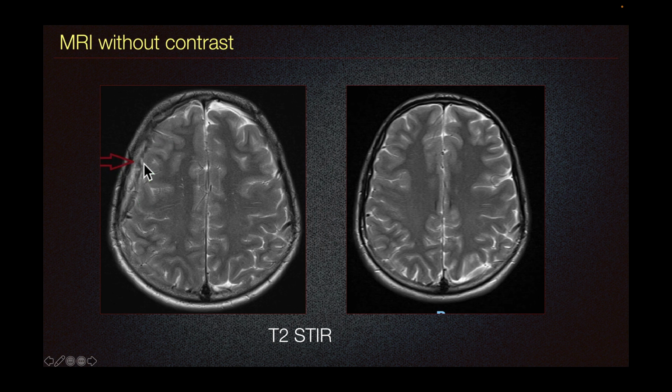The appearance of subdural hematoma in the brain depends on the age of the blood products. Typically, gradient echo imaging is used to assess for microhemorrhages such as those seen in diffuse axonal injury, and they can be very sensitive, although not depicted on these images.